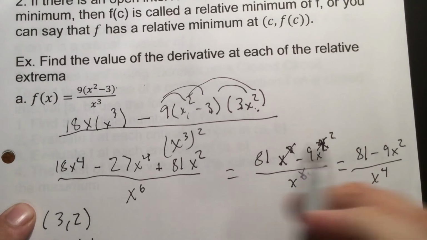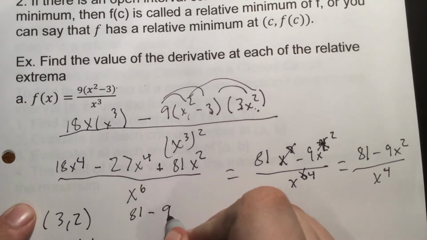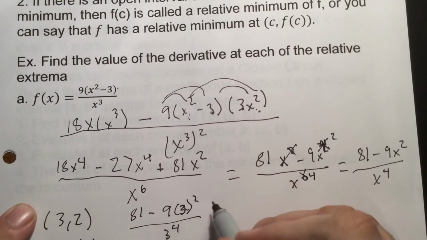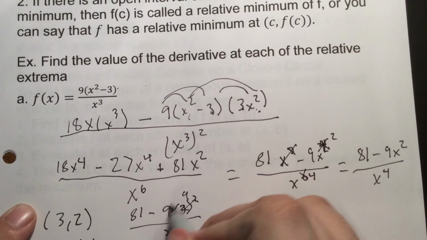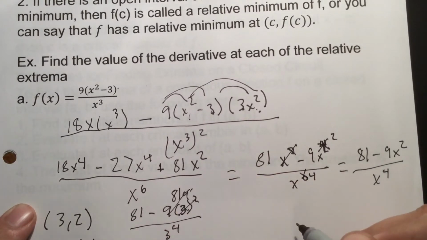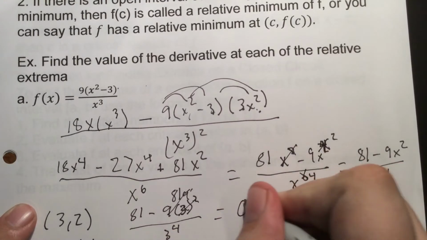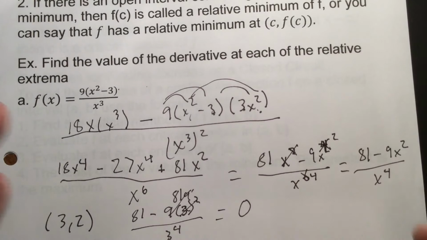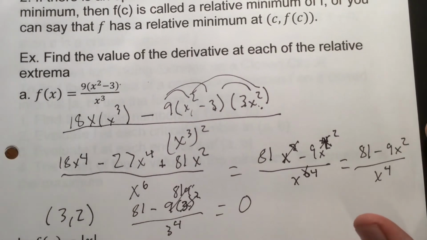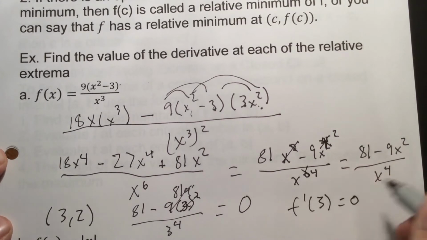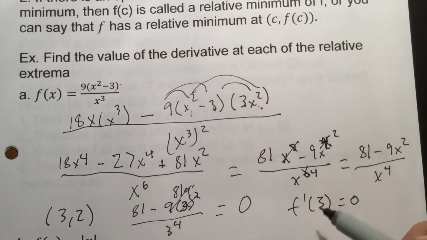So if we put x into here, 81 minus 9 times 3 squared over 3 to the 4th. Well, 3 squared would be 9, and 9 times 9 is 81. So 81 minus 81 would be 0 on top, so it really doesn't matter what the bottom is. If the top is 0 on a fraction, the whole thing will then be 0. So what that's saying is f prime of 3 is going to equal 0. So that's where one of these extrema is going to occur, when the derivative equals 0.